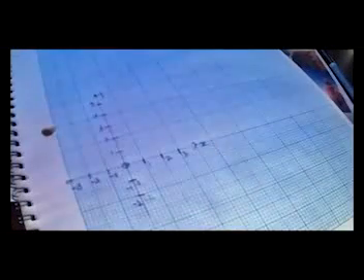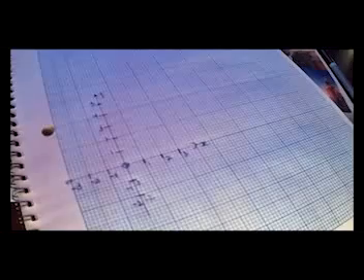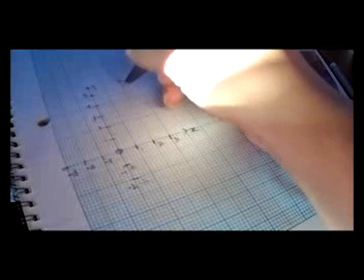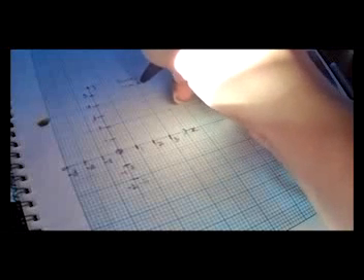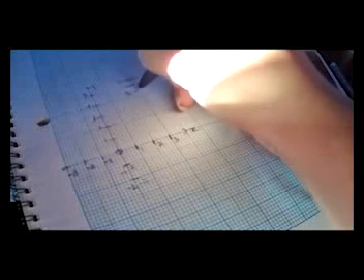Because scales are important, you also have to indicate what scale you're using. So, for instance, because I used a one-to-one scale, I'm going to make note of that. So the scale here is 1 cm represents 1 unit. And because I used it on both axes, I'm going to just make note of that.